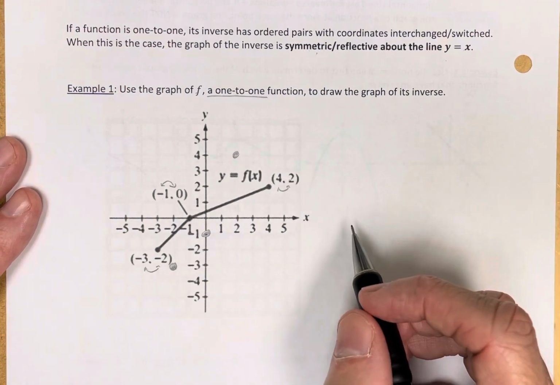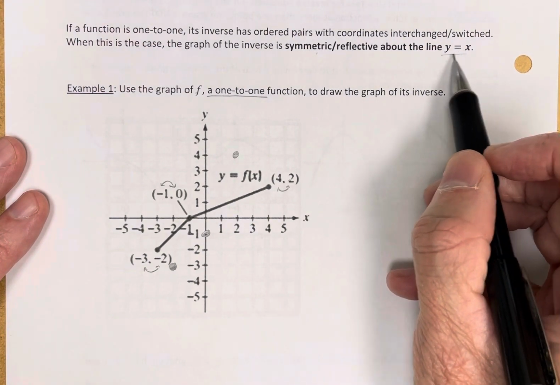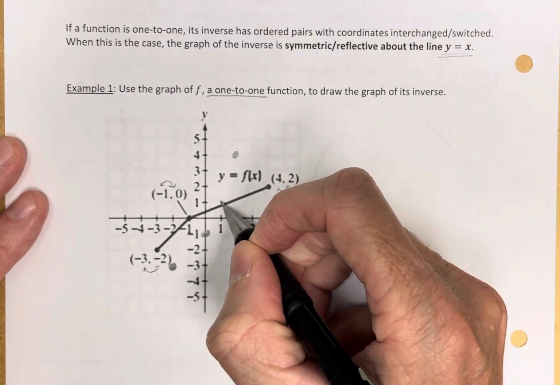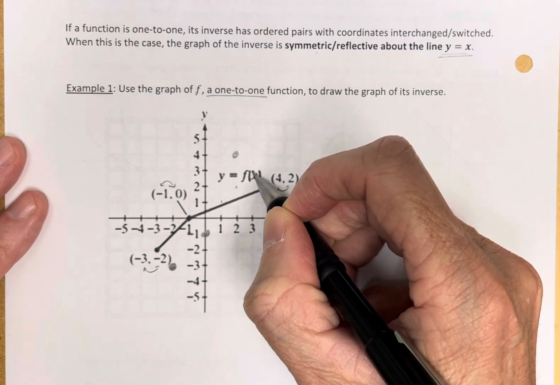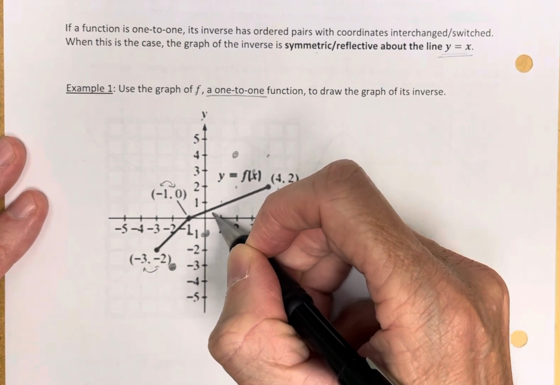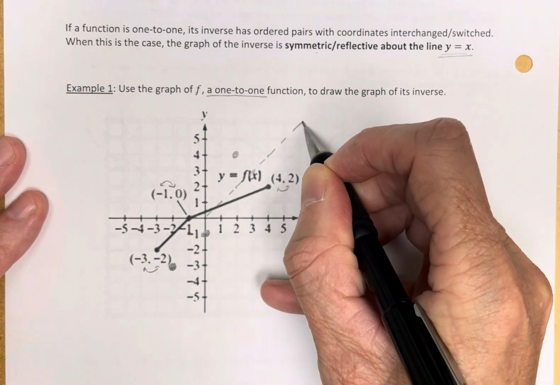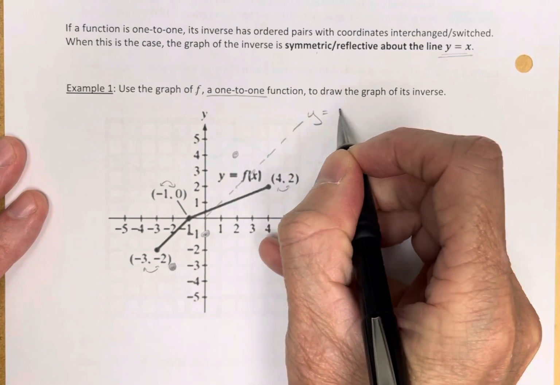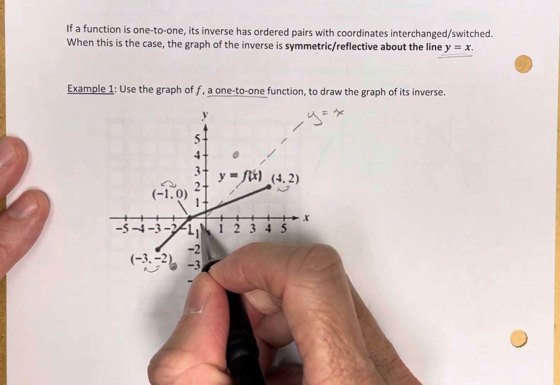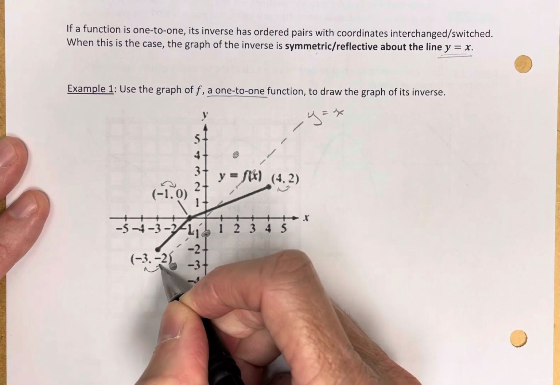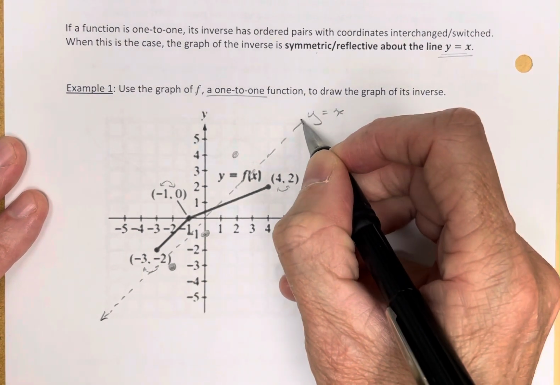Now let's also use the line y equals x. That line goes through here, here, here, here. So here's the line y equals x. And we know that the graph of the inverse is symmetric, so I'll draw it going down like this. And this is the line y equals x.